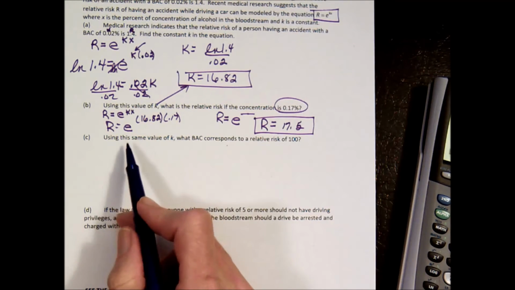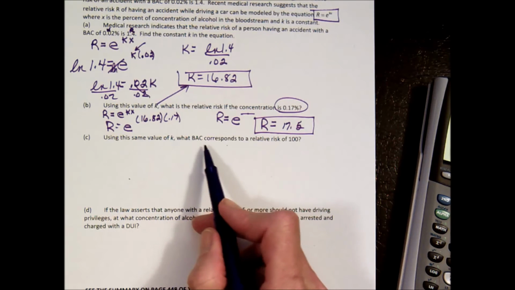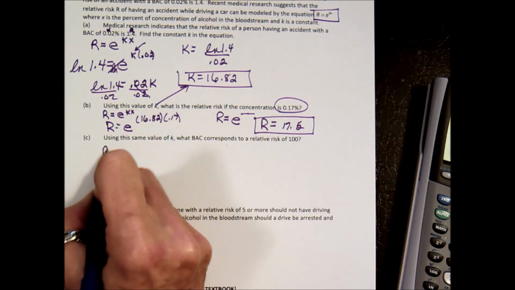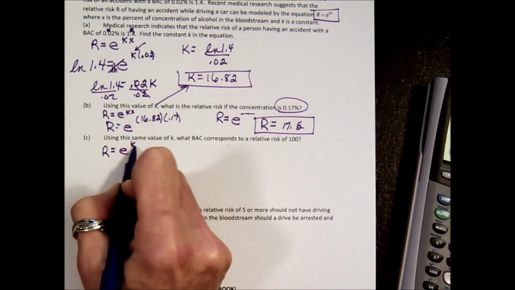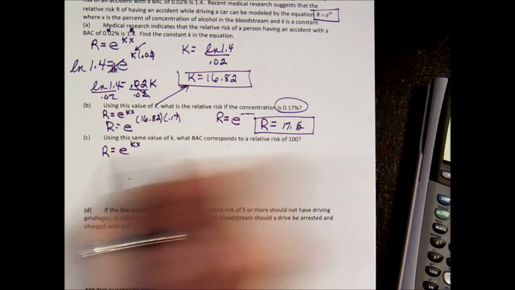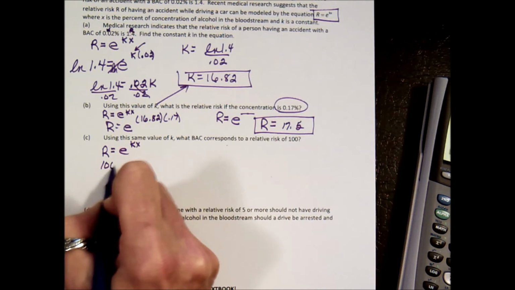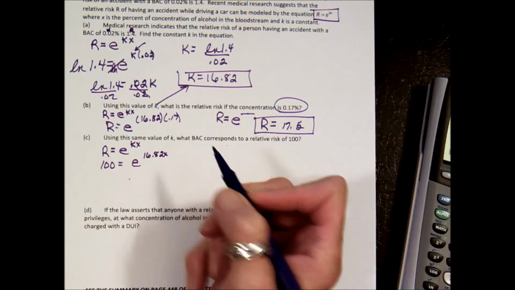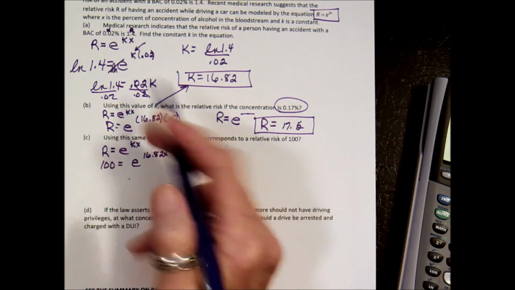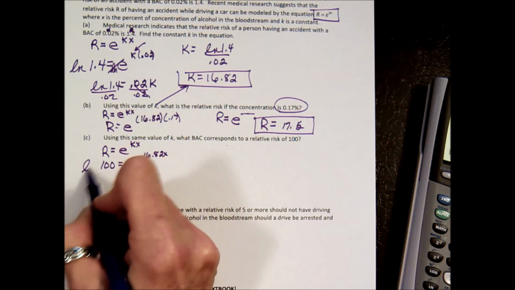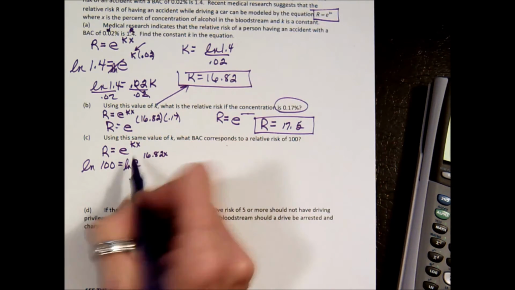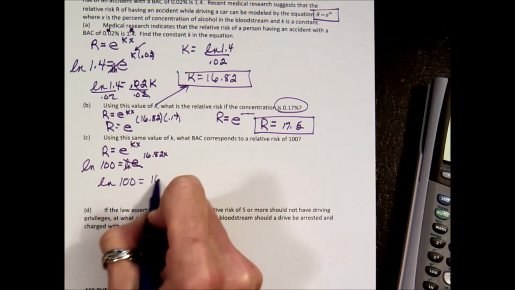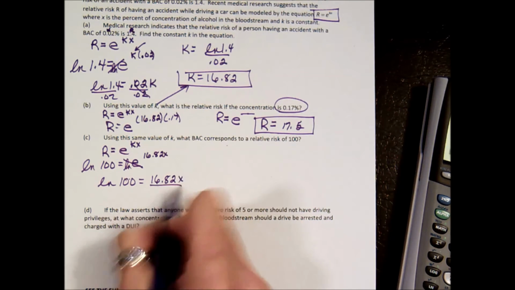Using this same value of k, what BAC corresponds to a relative risk of 100? So we start with r equals e to the kx. We know the k. We know the r this time. So 100 equals e to the 16.82x, filling in. And we learned up here that we can take the ln of both sides to bring this down on the ground. So ln of 100 equals 16.82x. Divide both sides by 16.82.